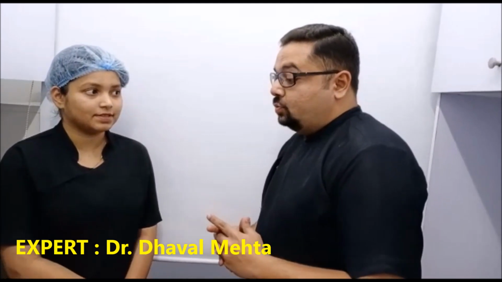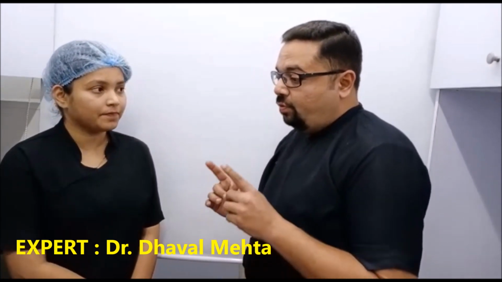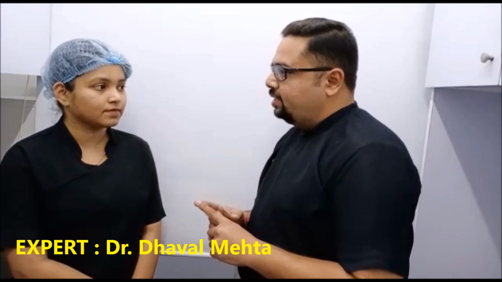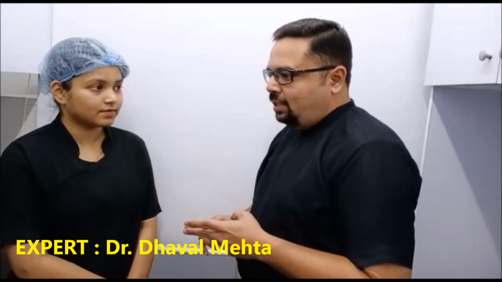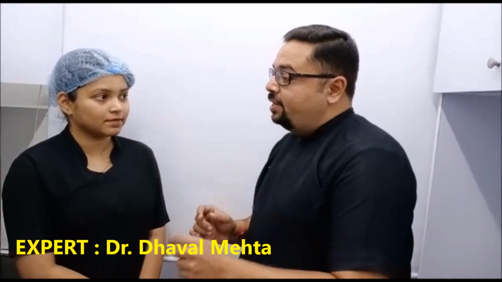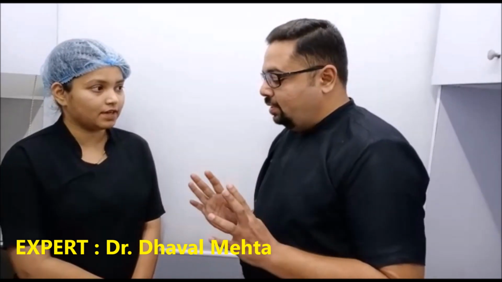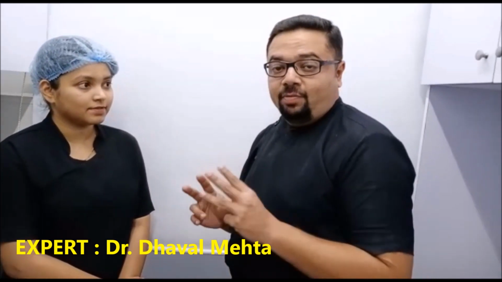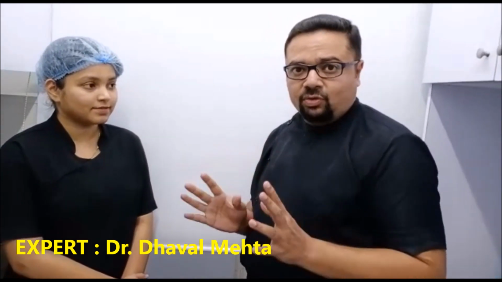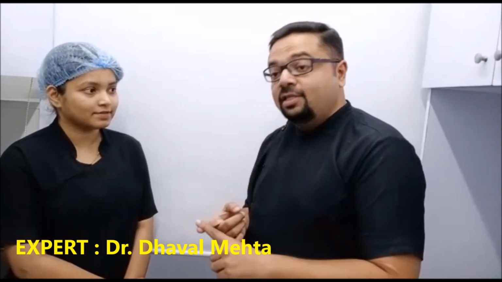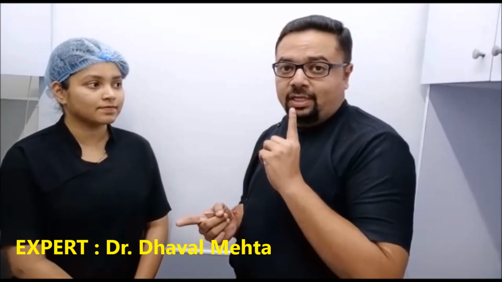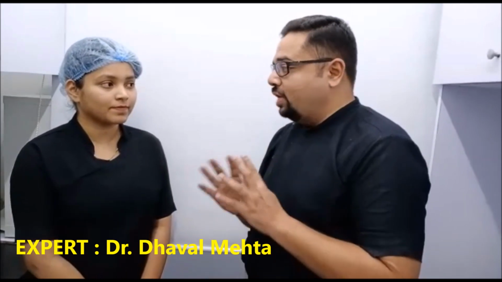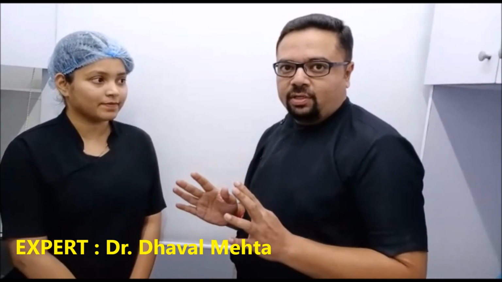Okay. So the question is, if we are extracting the tooth and at the same time placing the implant, then does that site need to be grafted or not, right? Yeah. See, there are multi-rooted teeth and single-rooted teeth in the mouth. If you are extracting a multi-rooted tooth and planning for an immediate implant, then definitely you have to graft the site. There is no confusion about it.